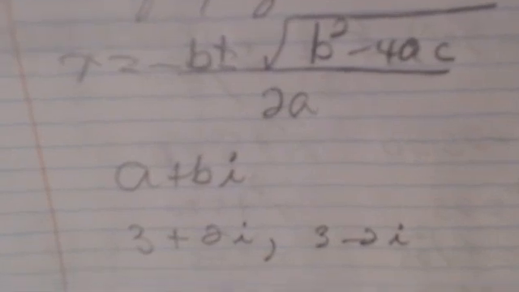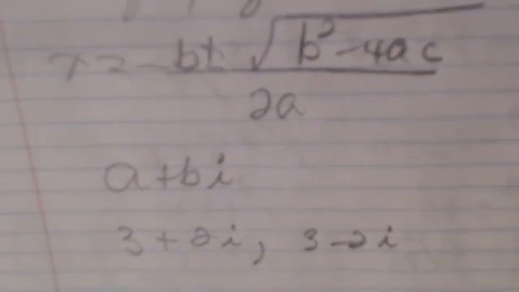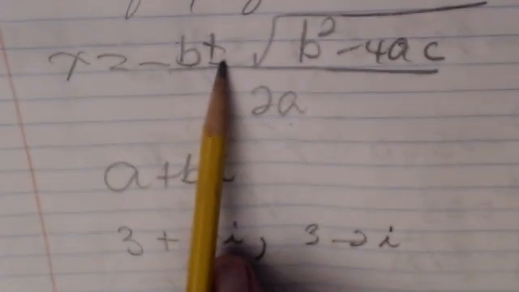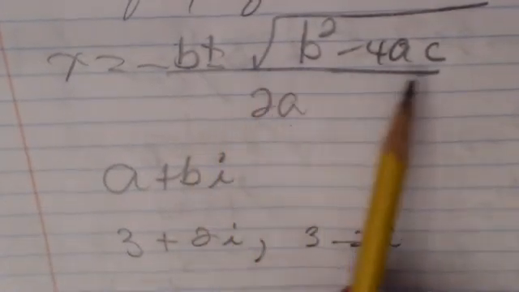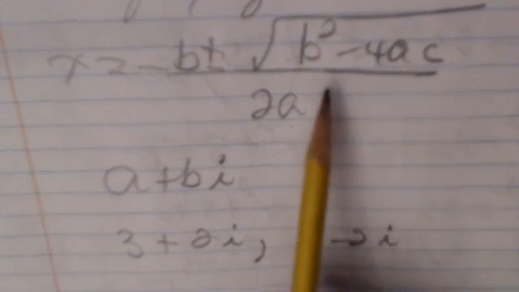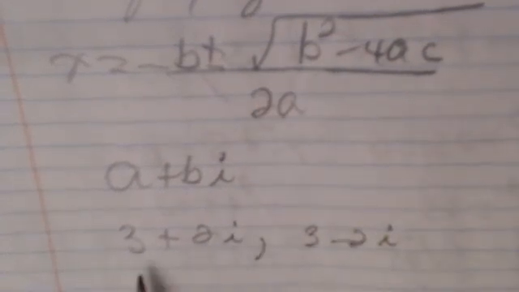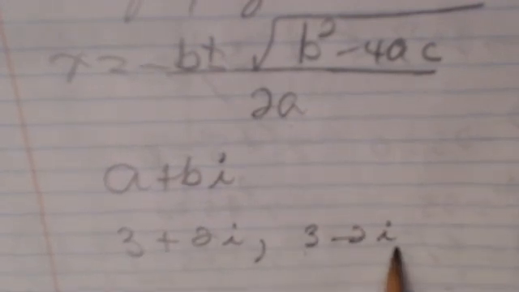Okay, so what we're saying is that if 3 plus 2i is an answer to our problem, then 3 minus 2i has to also be an answer to our problem. And the reason for that is right here. It's plus or minus the square root of b squared minus 4ac. So if the radical comes out with 2i, then I'm going to have a whole number plus 2i, and then I'm going to have a whole number minus 2i.